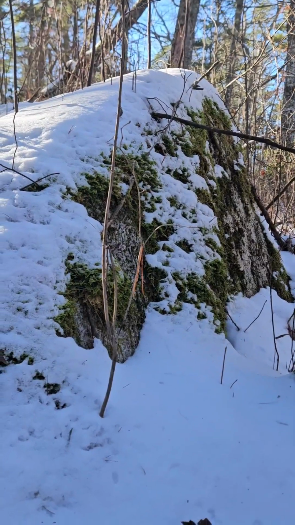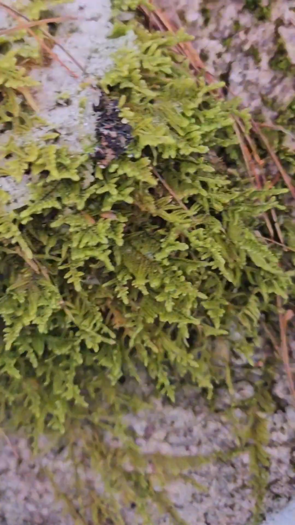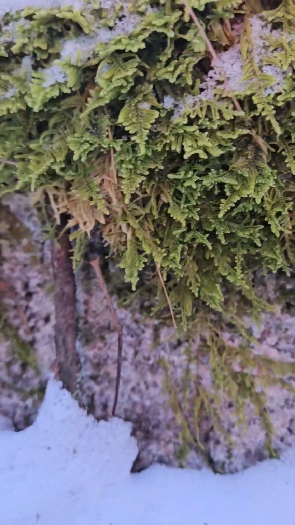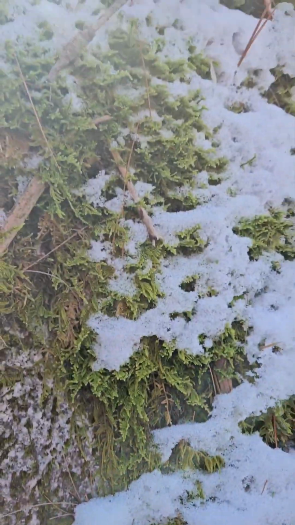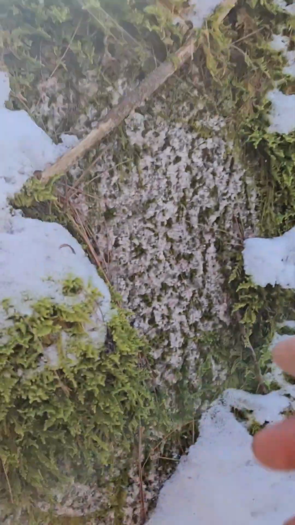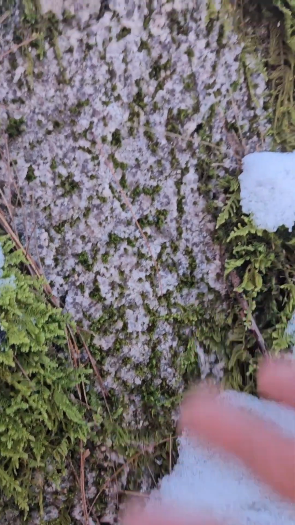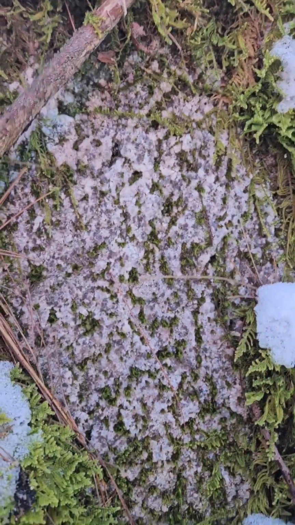Beautiful rock covered in Cladonia components. The hypnum moss. Look at that. Beautiful. Man, it's on this beautiful piece of marbled quartz granite conglomerate stuff. It's pretty nice.